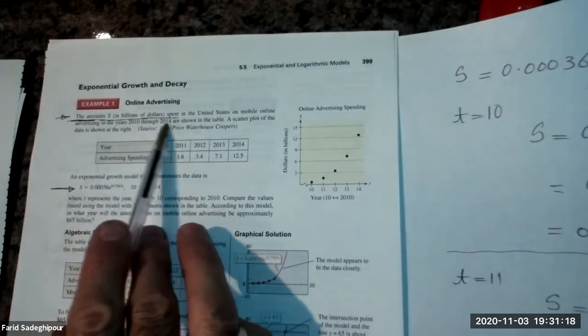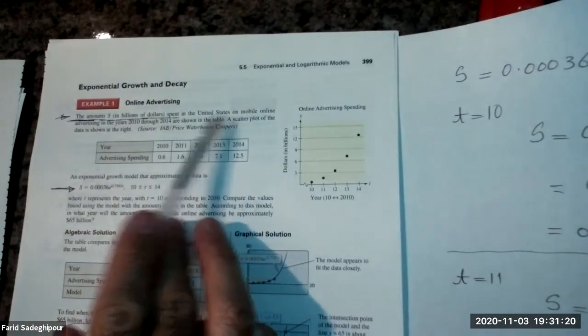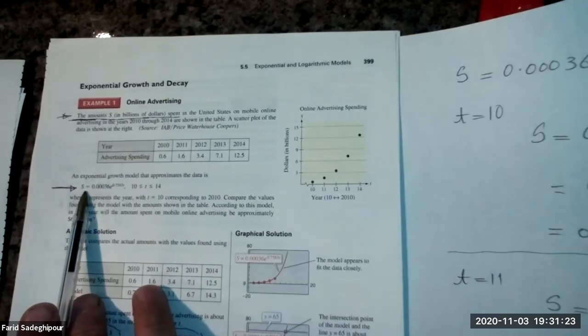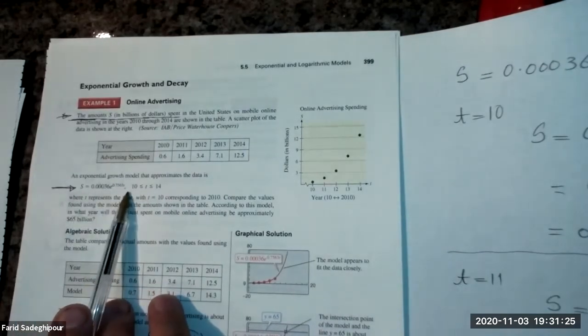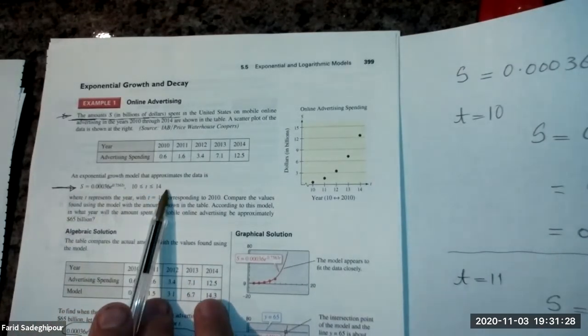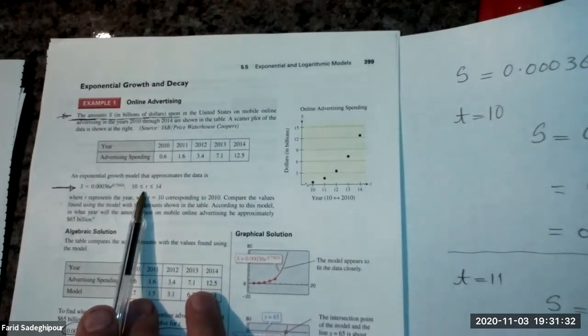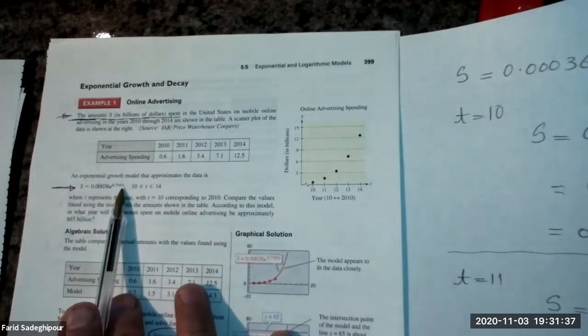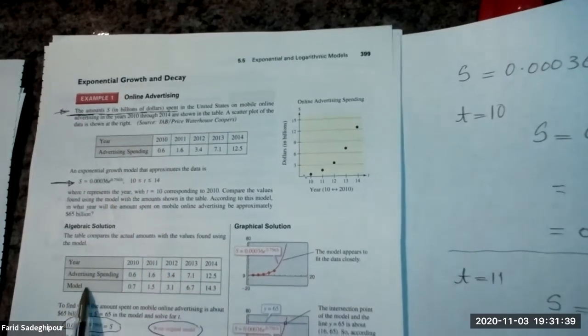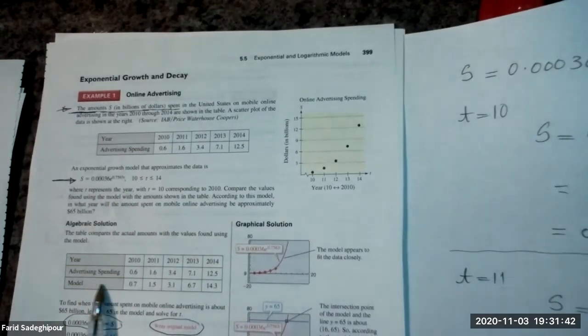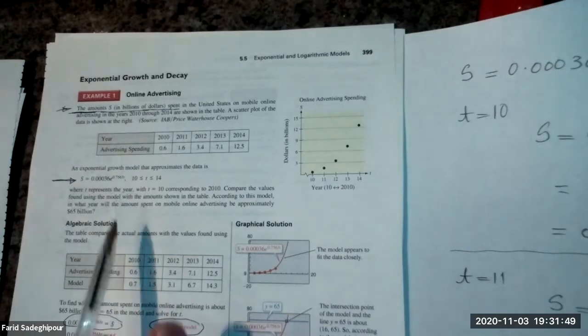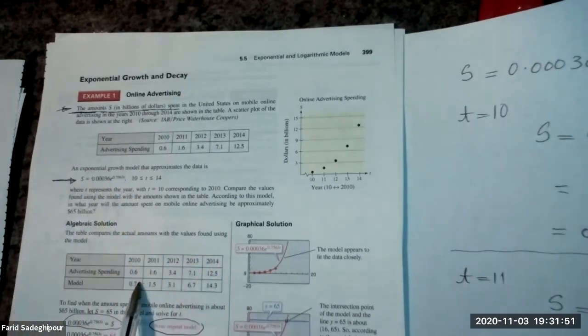the amount of S spent in the United States on mobile online advertising, this formula is given. S is equal to that. And T is always between 10 and 14. What they're saying is, go ahead and take these numbers, T equal 10, T equal 11, T equal 12, T equal 13 and 14, and put it into this T and calculate the S. Those numbers must be here, the model. This is what the advertising spending shows, but this is what the model tells you. It means by taking the numbers and substituting here, this model would give you these numbers.